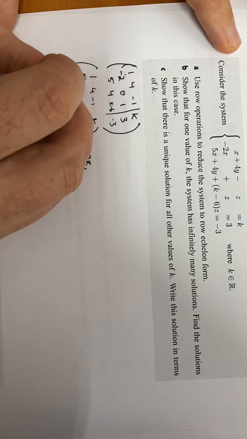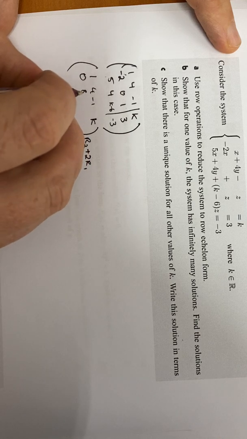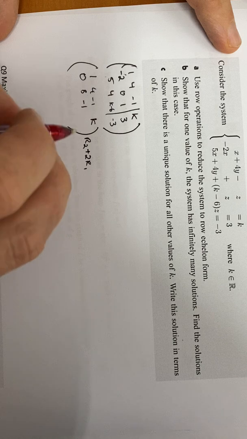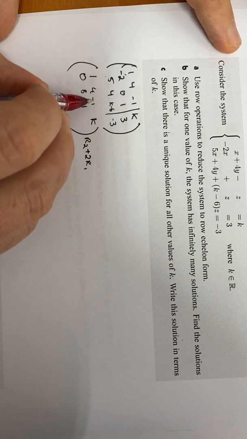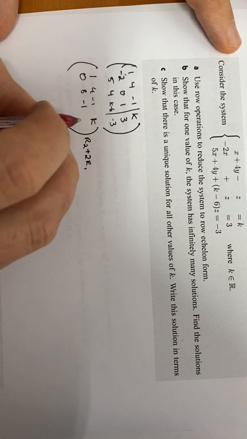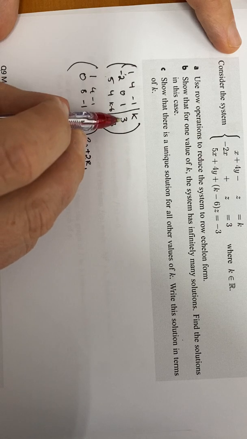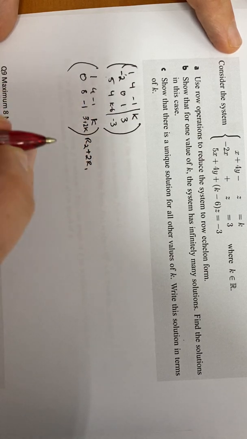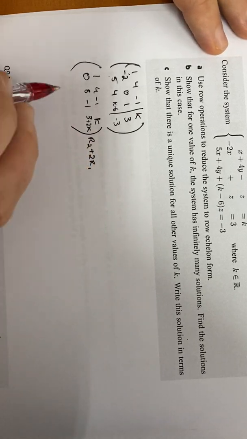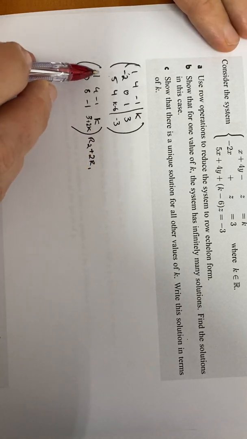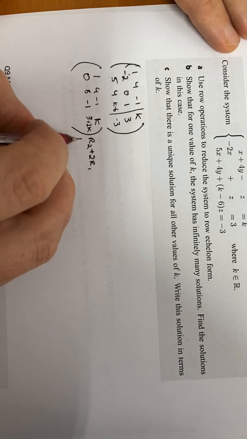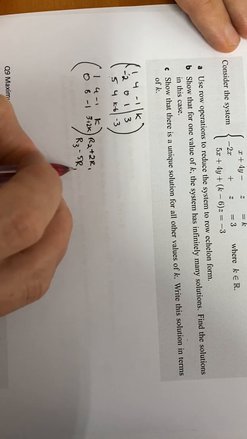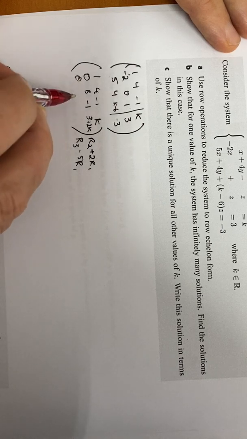So I'm going to get 0, 8, minus 1. That's 1 take away 2. And okay, so this is row 2, which is 3 plus 2, so it's going to be 3 plus 2k. Alright, that's already looking a little bit awkward, but that's okay. We'll deal with it. And getting this one to 0, I'm going to use row 3, take away 5 row 1.